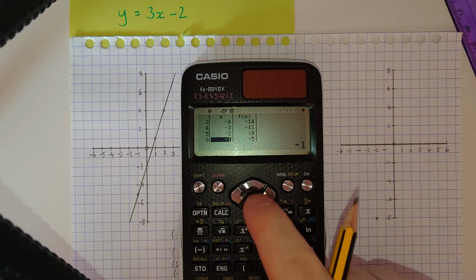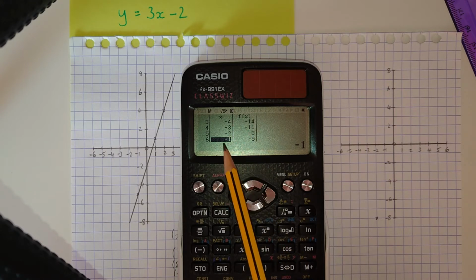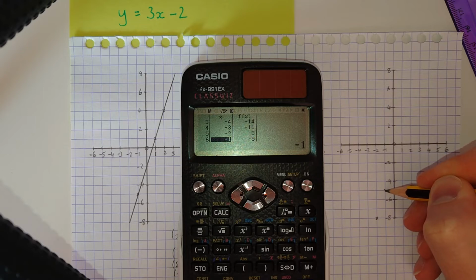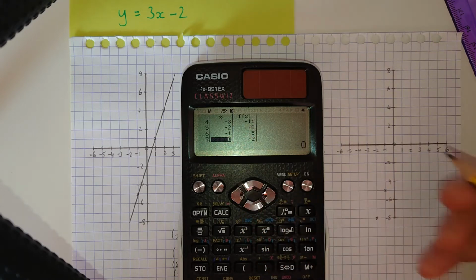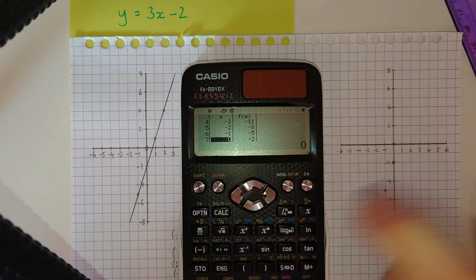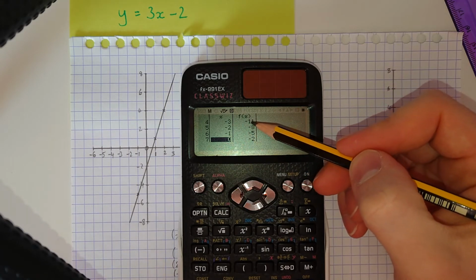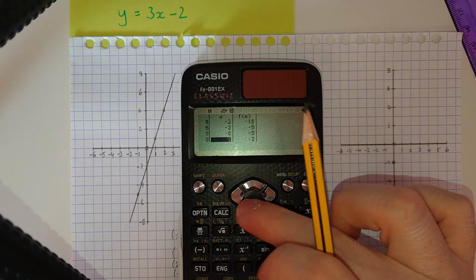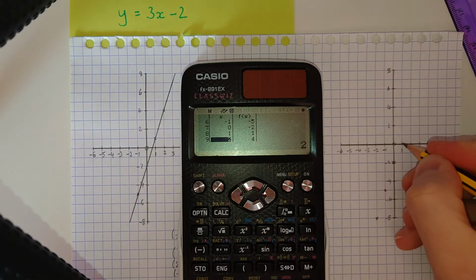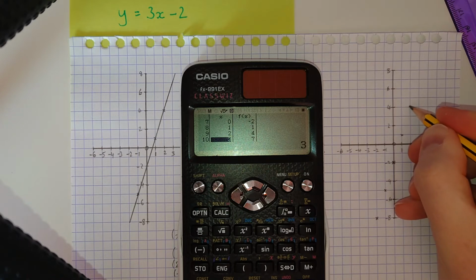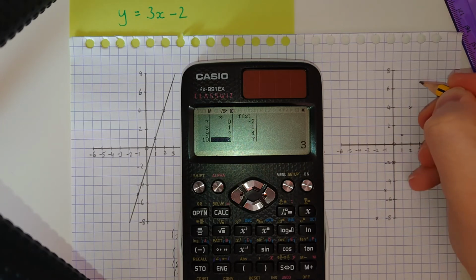Okay, go down. This is one we did before. We calculated this one manually. Minus 1, minus 5 is on there. That one's not so much of a surprise. Okay, 0, minus 2, we did at some stage. So these are just giving us coordinates. It says f of x, but that's the same as meaning y. Okay, f of x, y, output, all mean the same thing. So 1, 1 is on there. 2, 4 is on there. And 3, 7 is on there.